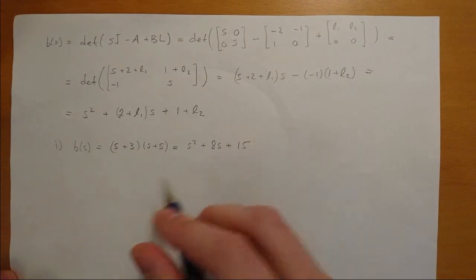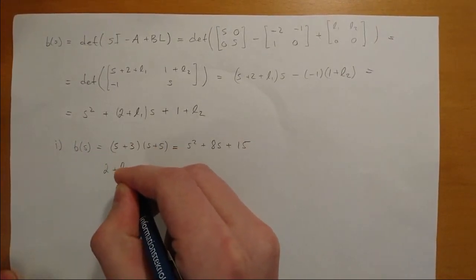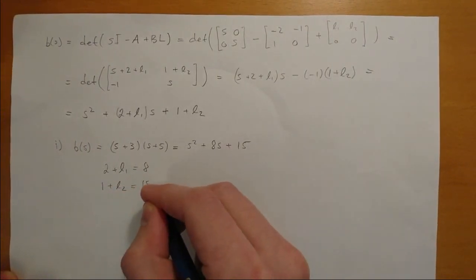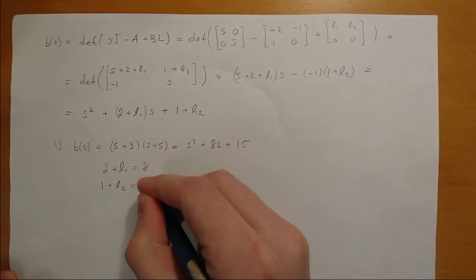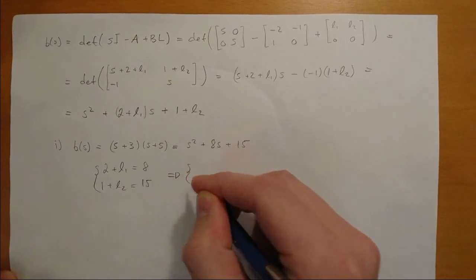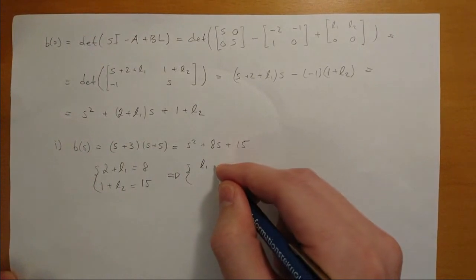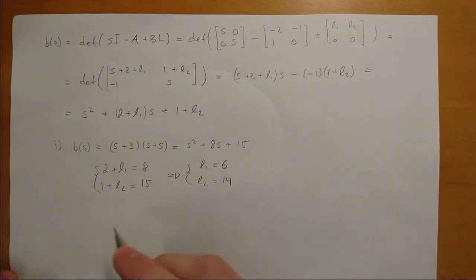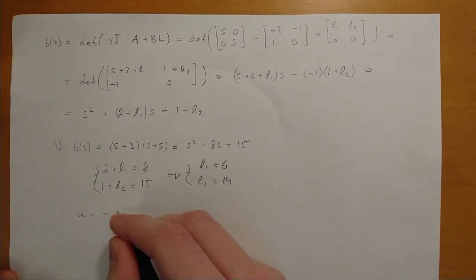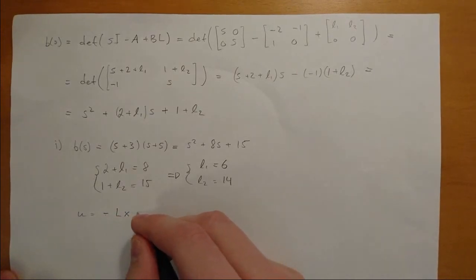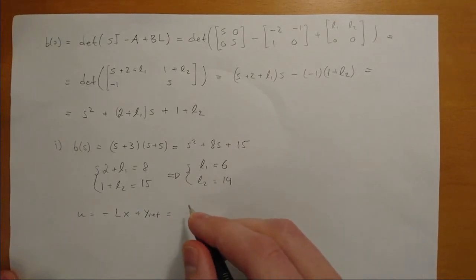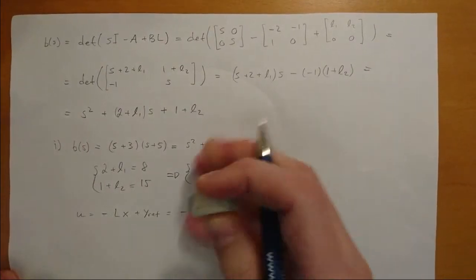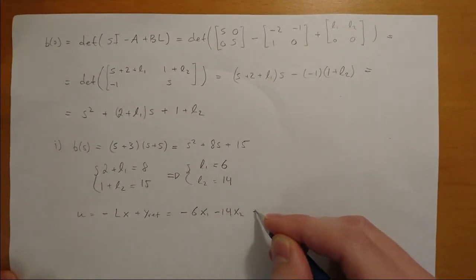So if we compare these two expressions, we'll see that we must have 2 plus L1 should be equal to 8, and 1 plus L2 should be equal to 15. And this is quite a simple equation system, so it will give us that L1 is equal to 6 and L2 is equal to 14. And the resulting control law in this case will be what? Well, it's minus, as you remember, Lx plus y ref. So here it's simply minus 6x1 minus 14x2 plus y ref.